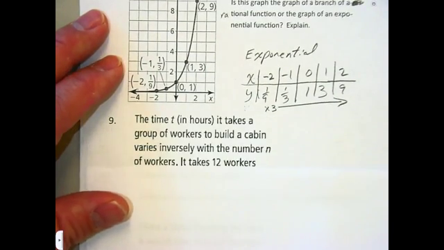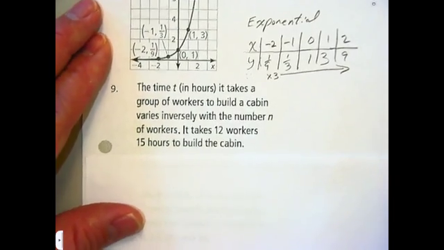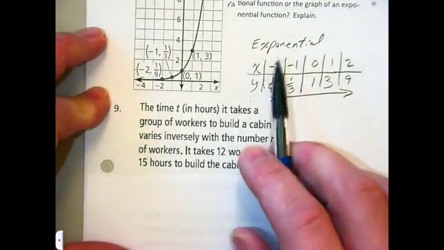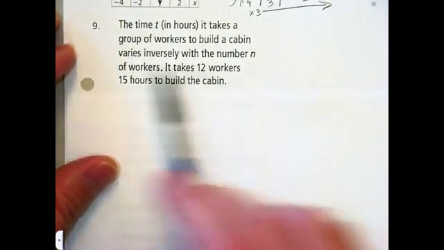All right. Number 9. The time t. Yes. Is it a question about this one? No. I can't have you ooh-oohing because it distracts the class. It was about 9. Okay, let's do number 9.